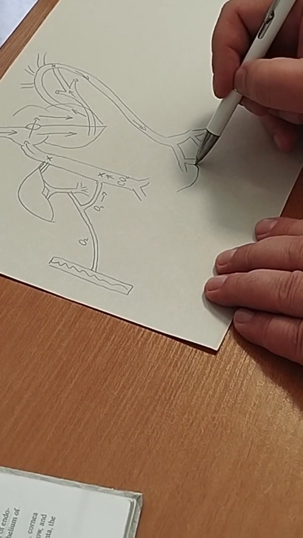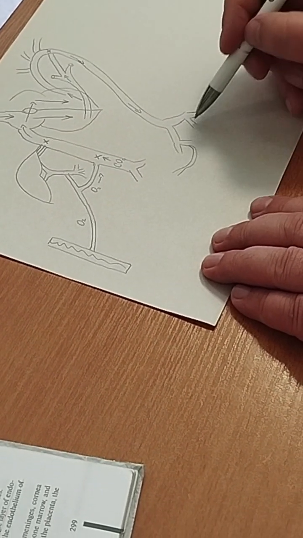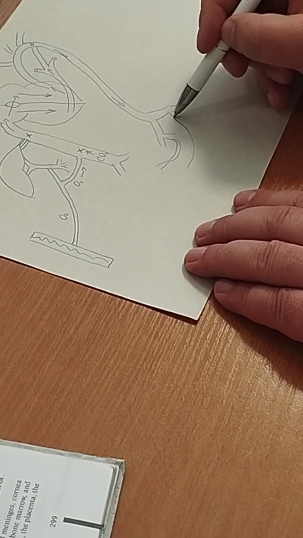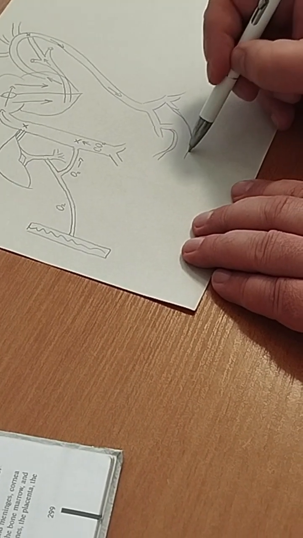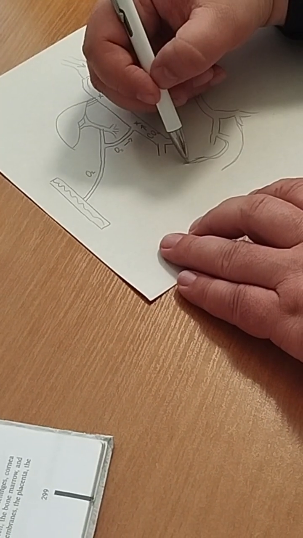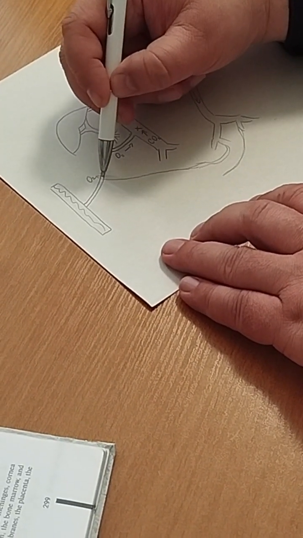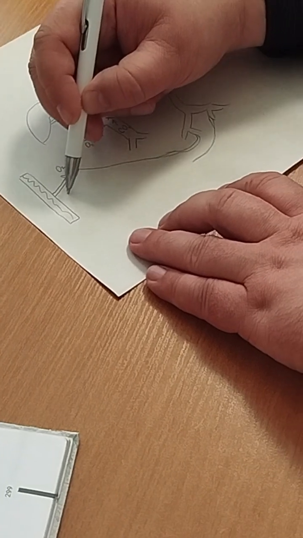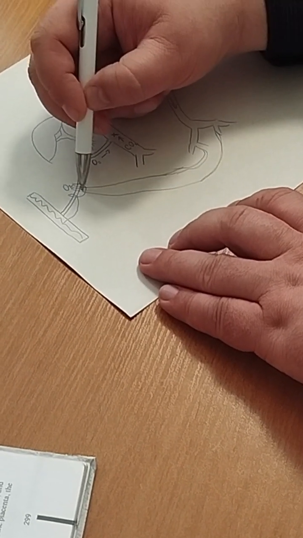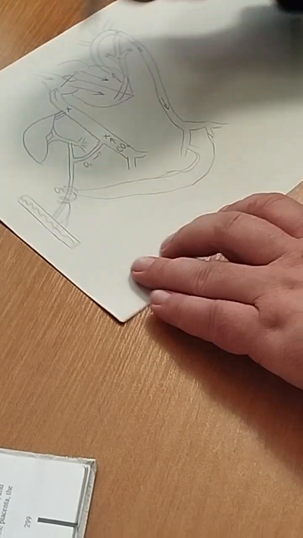and from internal iliac artery, we have arteria, what is this artery? Arteria umbilicalis, umbilical artery, which goes to umbilical cord and goes to placenta. That is arteria umbilicalis.